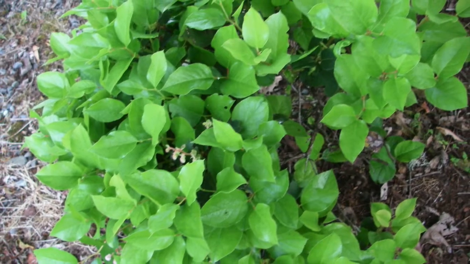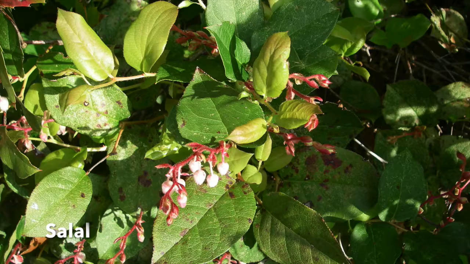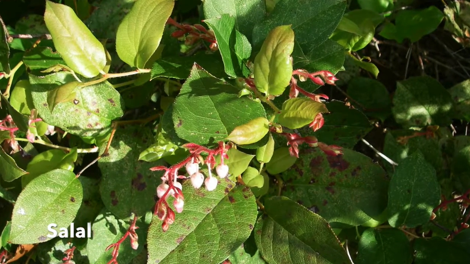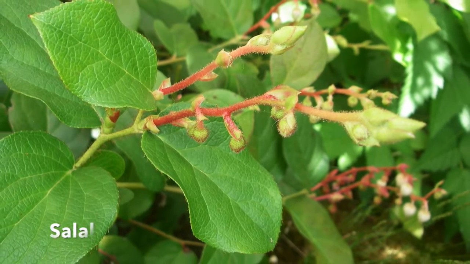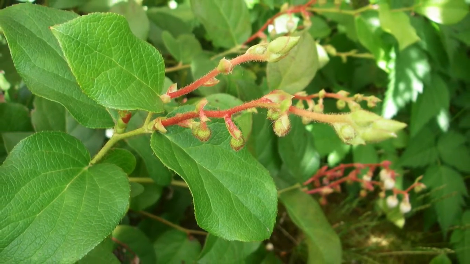Salal has variable height from ground level to 15 feet tall. The leaves are alternate, evergreen, and leathery. Flowers are whitish to pinkish. The fruits are red to purple and delicious.